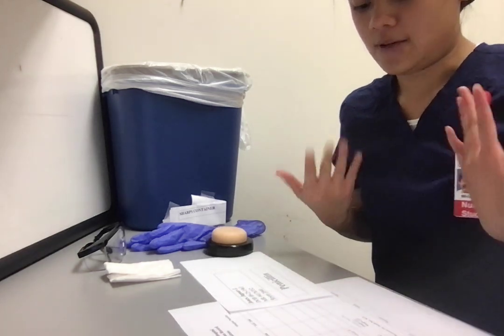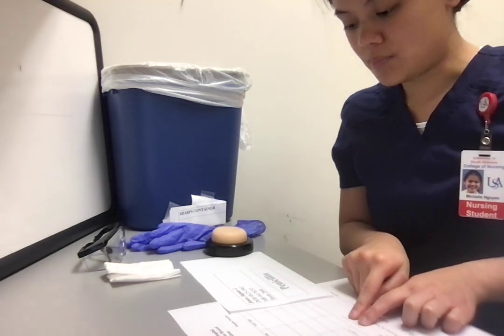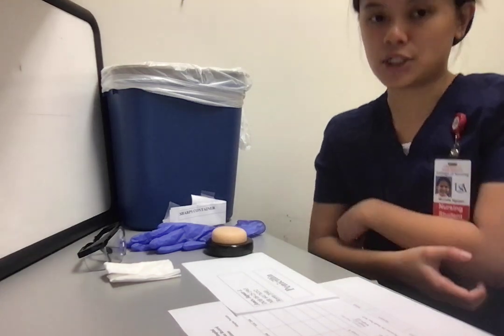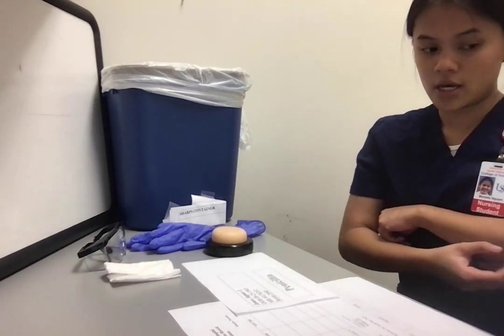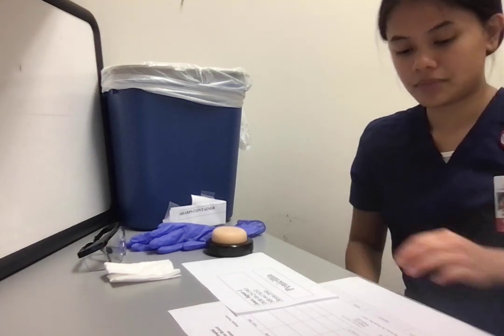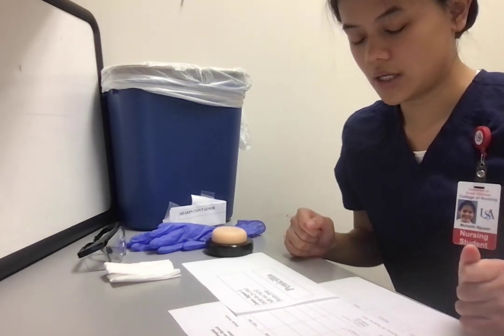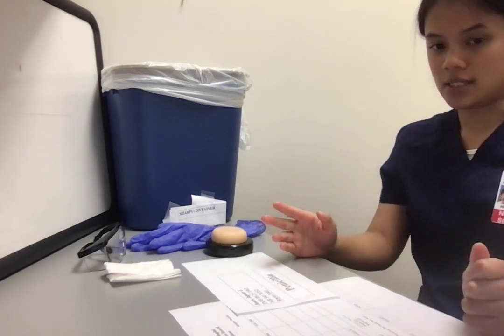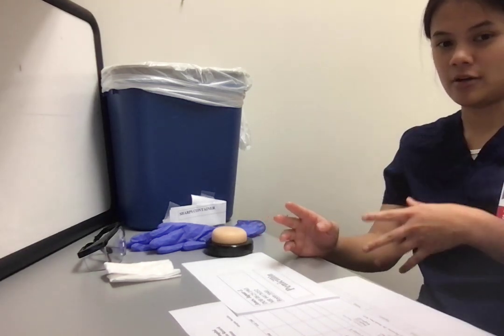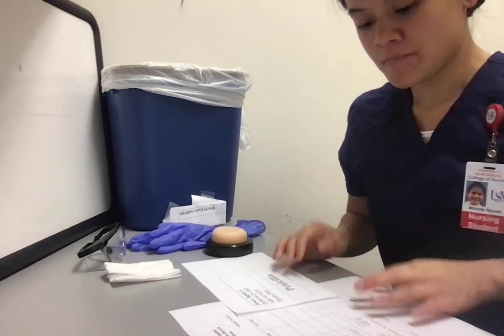I'm going to check to see if my patient has any allergies. So allergies, penicillin. Then I would ask my patient if they have any other allergies that I should be aware of. And then I will perform any necessary assessment, such as blood pressure, pain levels, and stuff like that.